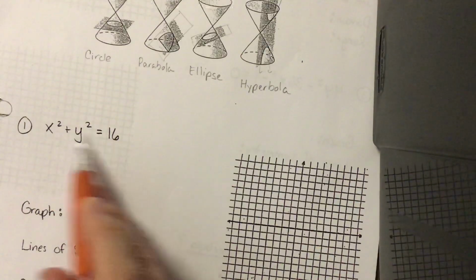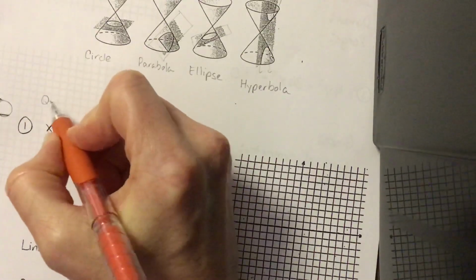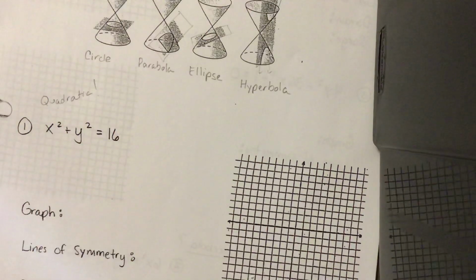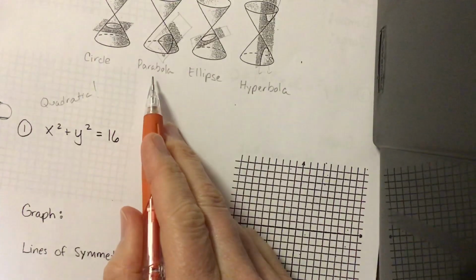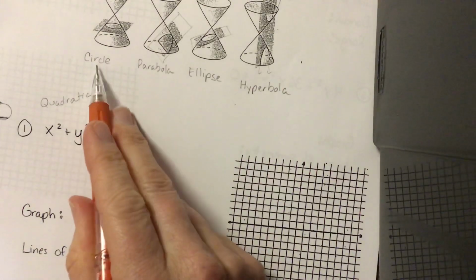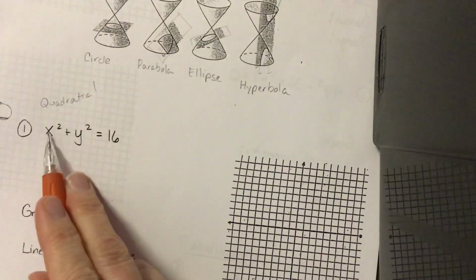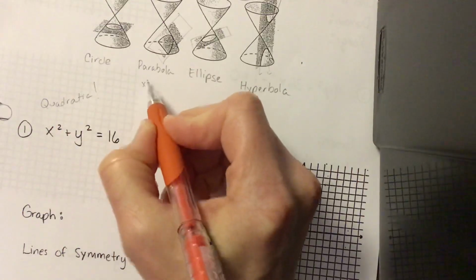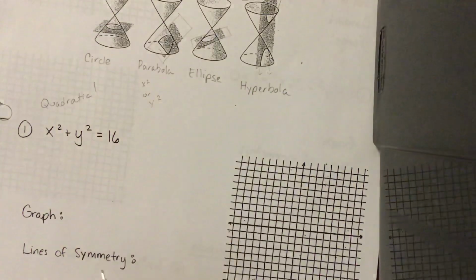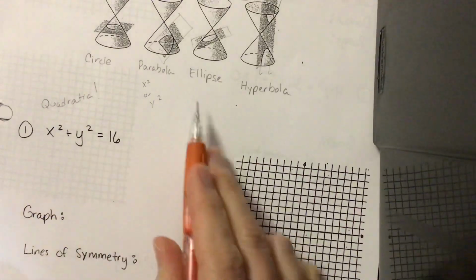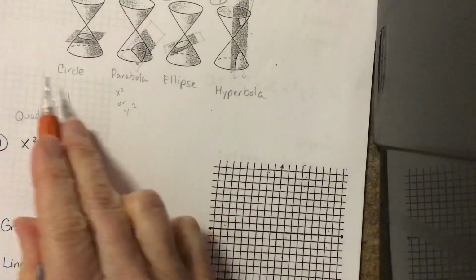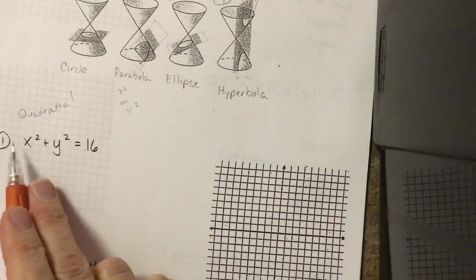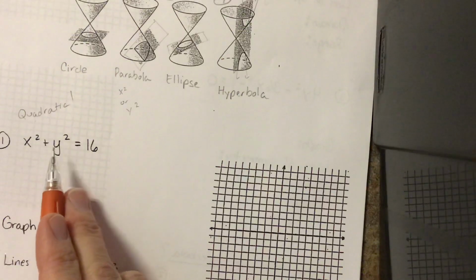These are all going to be squared, so if you're looking to classify these, they're all quadratic. As you know, a parabola is quadratic. This is a plain old circle. A circle will have an x squared and a y squared. A parabola will have an x squared or a y squared, but not both. A circle has x squared and y squared, but so does an ellipse and so does a hyperbola. So how do we know the difference? If it's a circle, the coefficients in front of the x squared and y squared will be the same number.